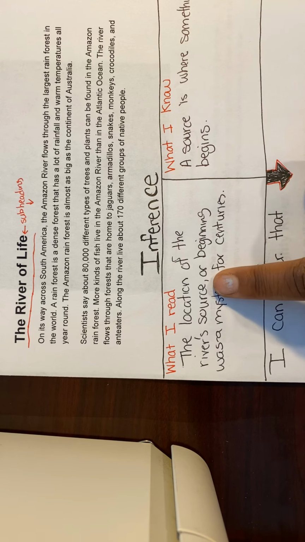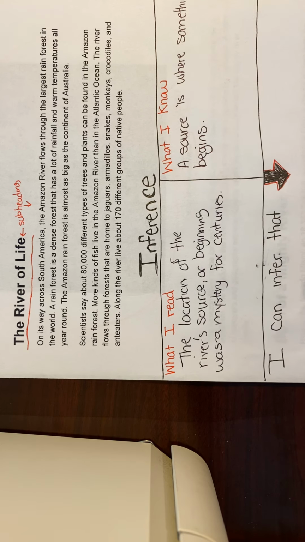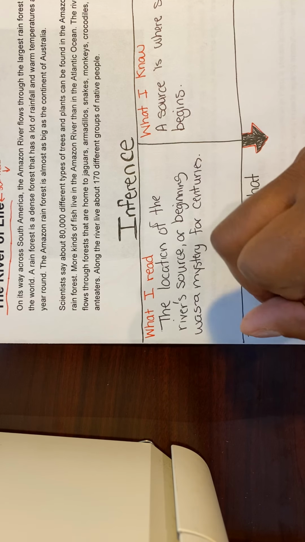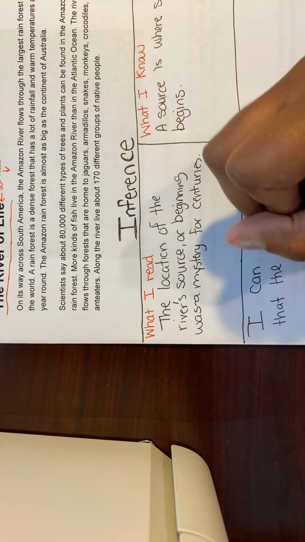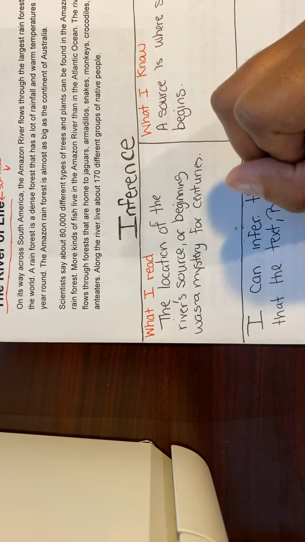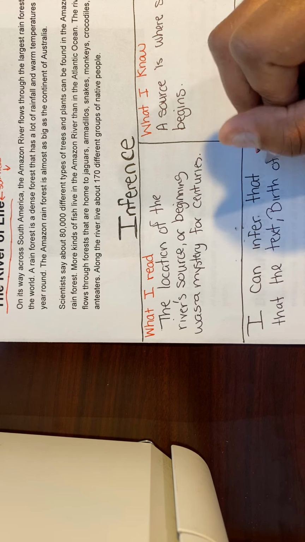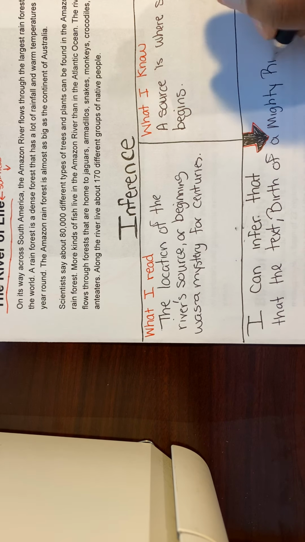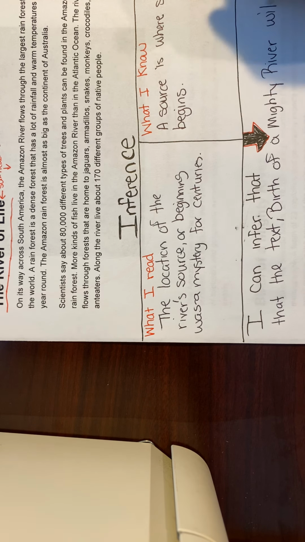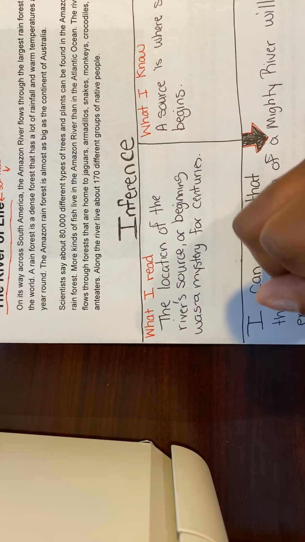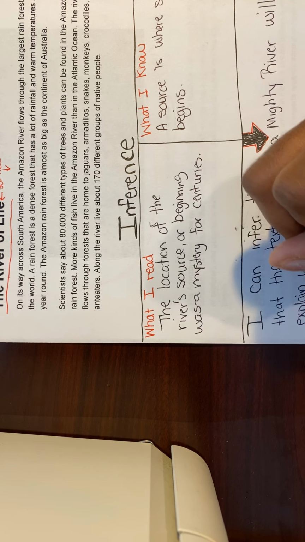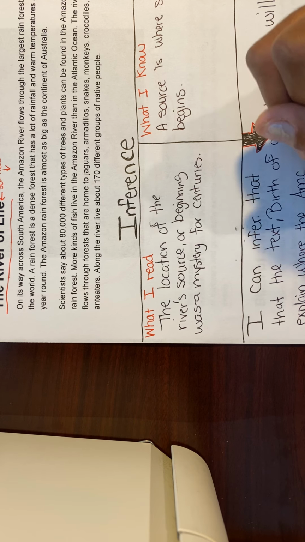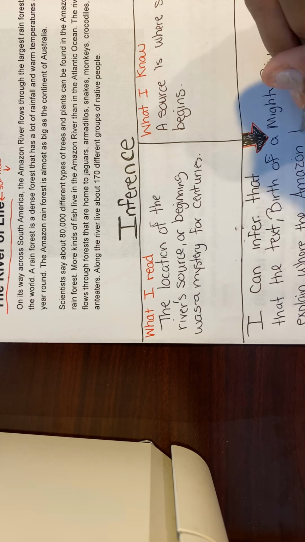So, based on what I read and what I already know, I can infer that the text titled Birth of a Mighty River will probably explain where the Amazon River, because it told us in the first paragraph what that river was called.